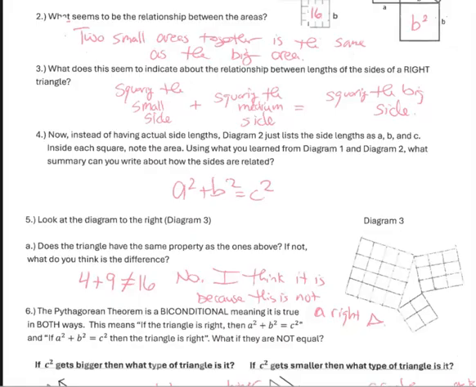Look at the diagram to the right, diagram 3. Does the triangle have the same property as the ones above? Well, if you look at this, the little square gets 4, the other one gets 9, and 4 plus 9 is 13, but the big one is 16. So it doesn't seem to work. Does not work. Now, why does it not work?